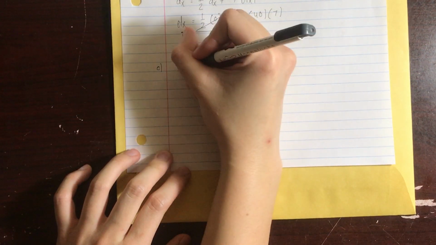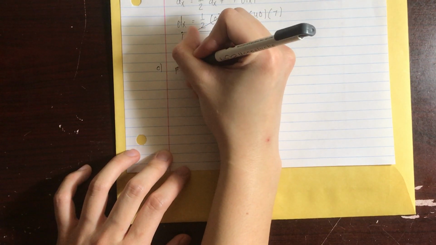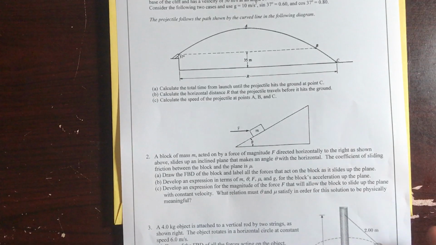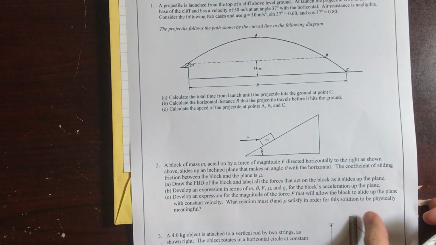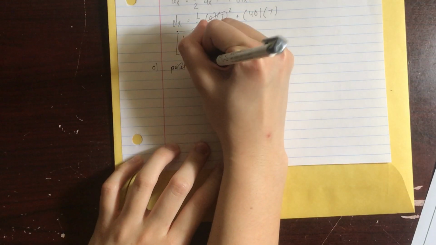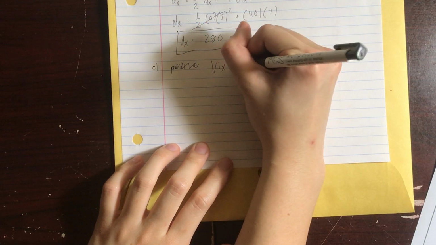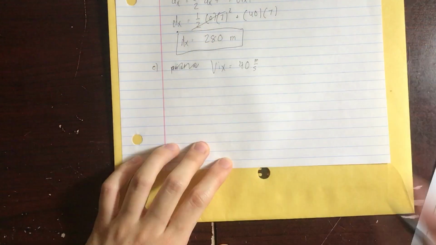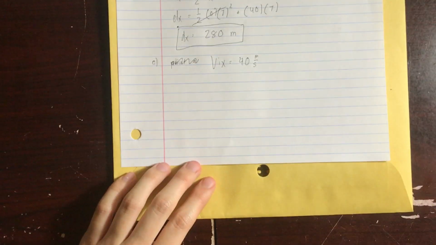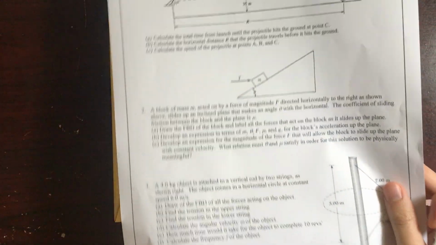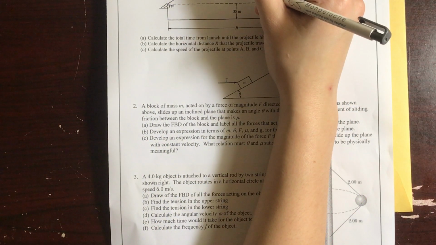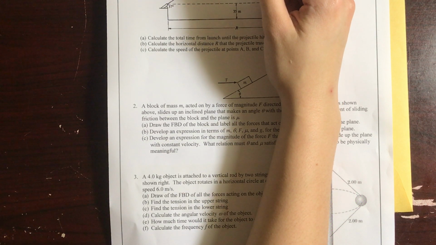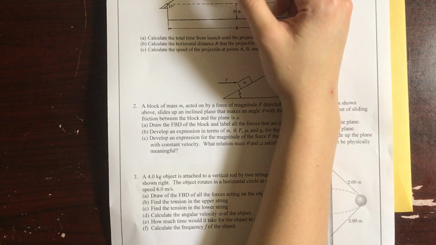So for point A, we know that at the top here, for all of these speeds, Vx is going to stay constant because again, there's no acceleration in the horizontal direction. And then we're basically just trying to find Vy. So we know here at point A that Vy is 0. Why? Because the object changes its direction from going up to going down.